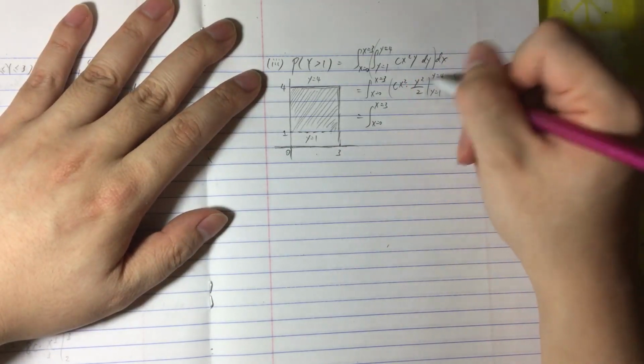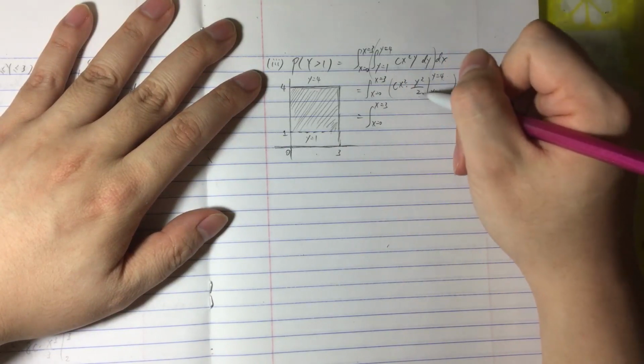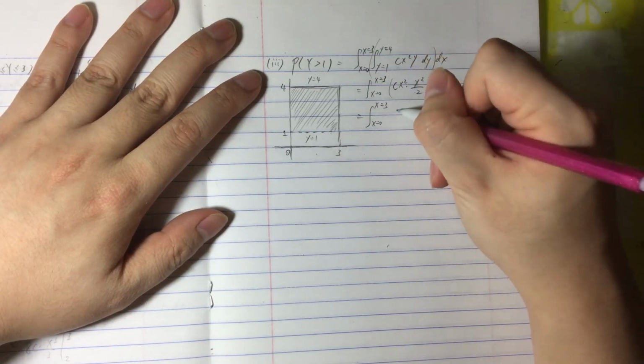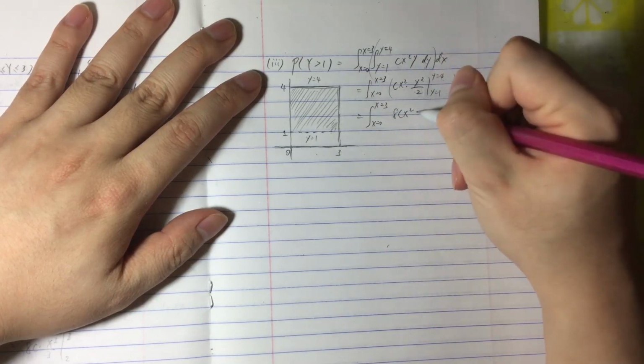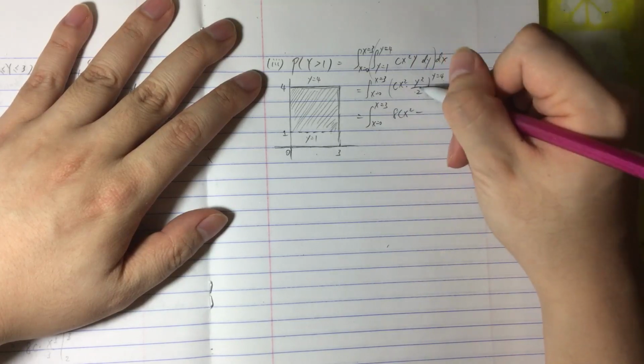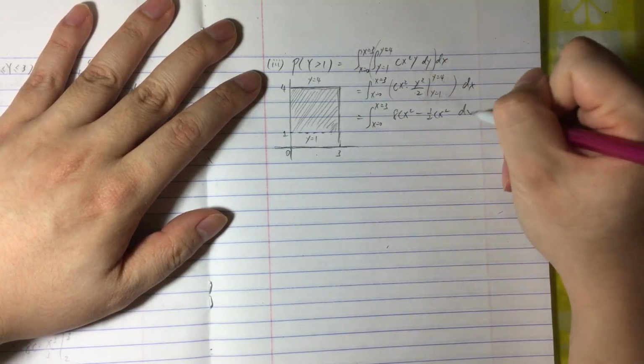If I plug in 4 for y, 4 squared is 16. 16 over 2 is 8. 8 times cx squared is 8cx squared. If I plug in 1, I get half, which is half cx squared dx.